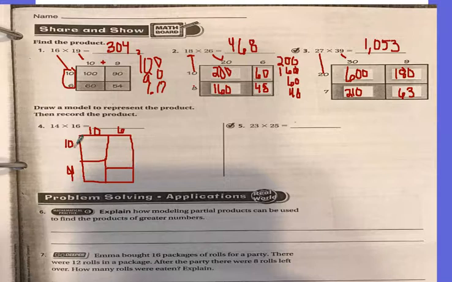Okay, so first thing I'm going to do is go 10 times 10, which is 100. Then I'm going to go 10 times 6, which is 60. Then I'm going to come 10 times 4 is 40. I'm going to go 4 times 6 is 24. Okay, if I were to add all those numbers up together, so I'm going to go 100, 60, 40, and 24.